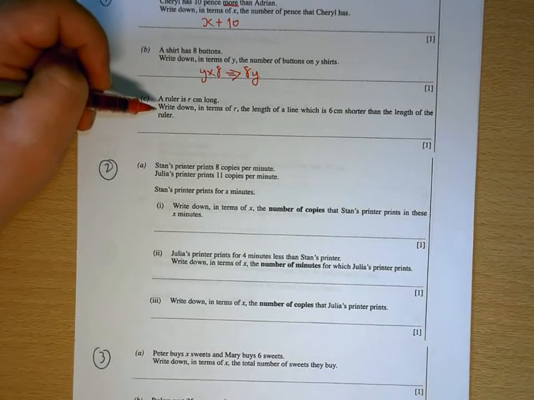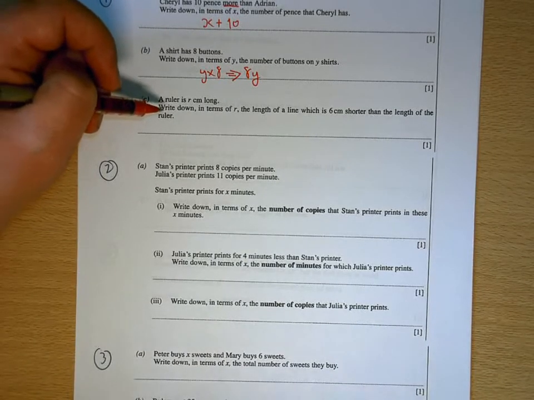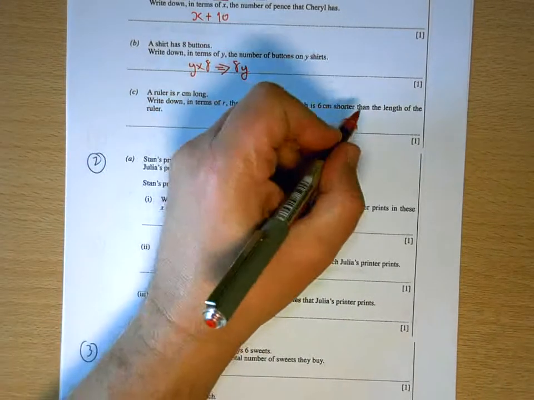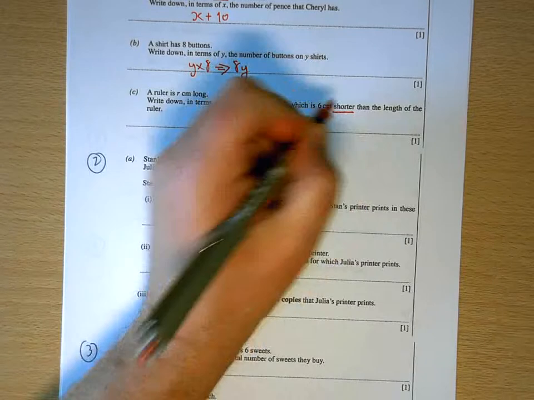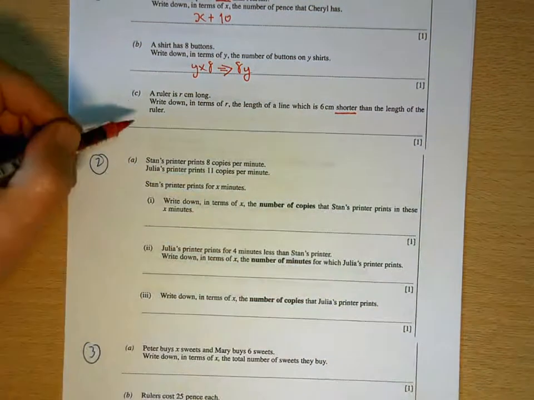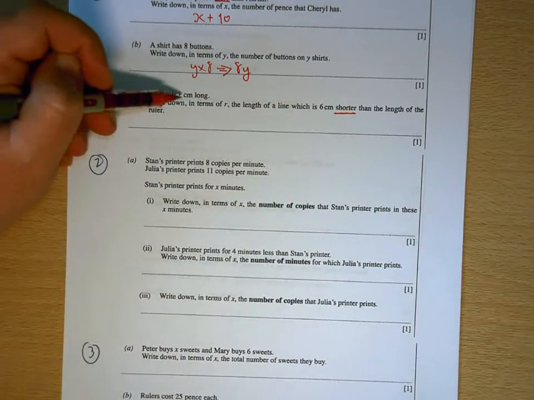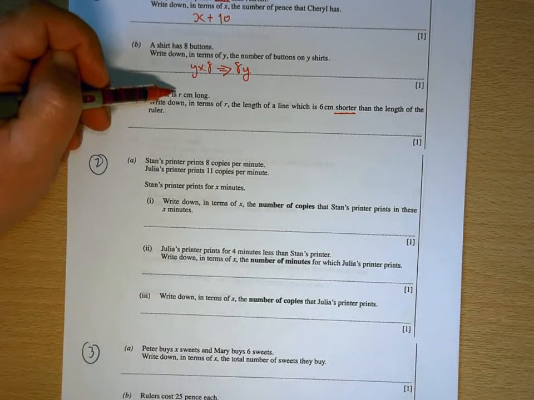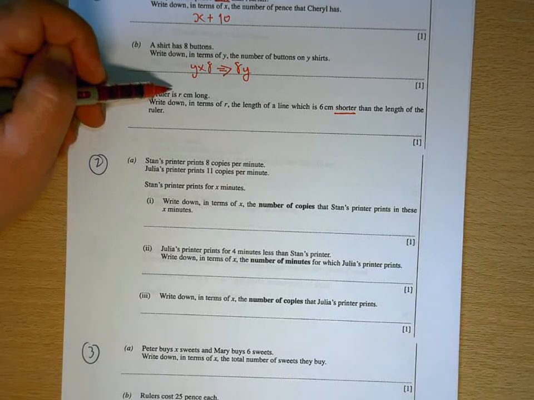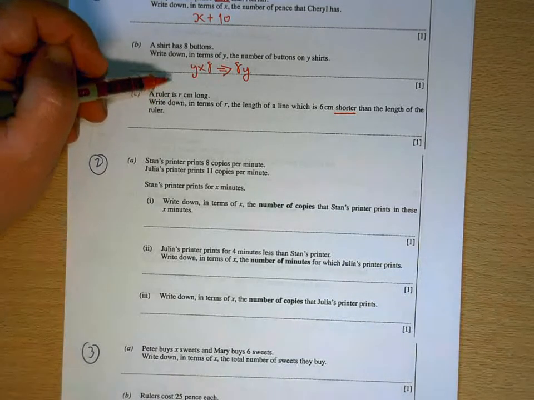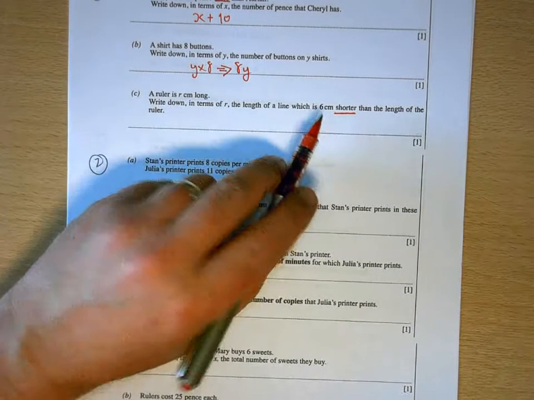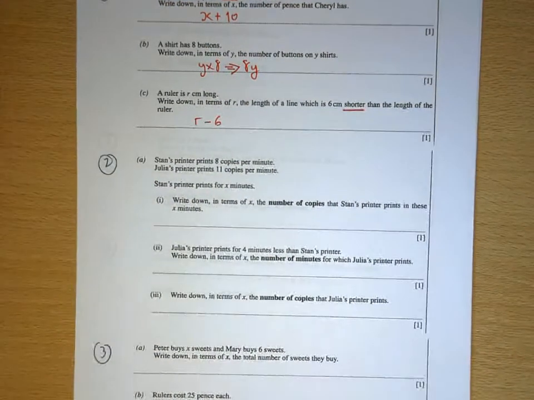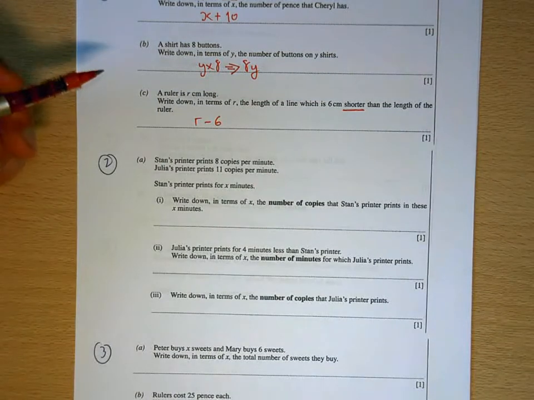C. A ruler is R centimeters long. Write down in terms of R the length of a line which is 6 centimeters shorter. So that's the key word here. It's shorter than the length of the ruler. So if my ruler was 10 centimeters long, the line would be 6 centimeters shorter than 10, which would be 4. What have you done? You've subtracted 6. So you'll be R take away 6. And again, nothing else you can do to that.